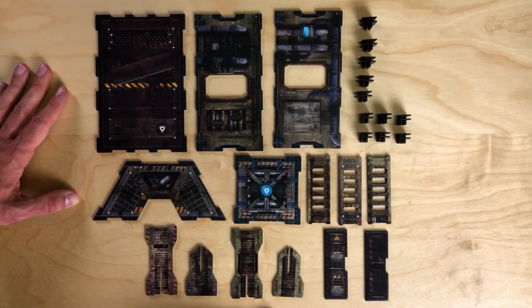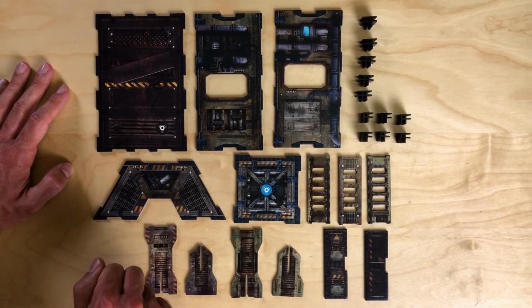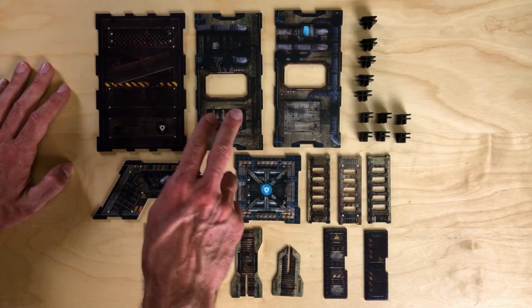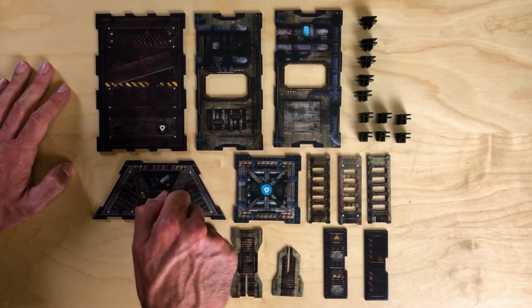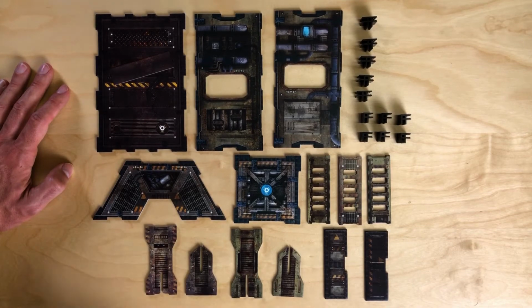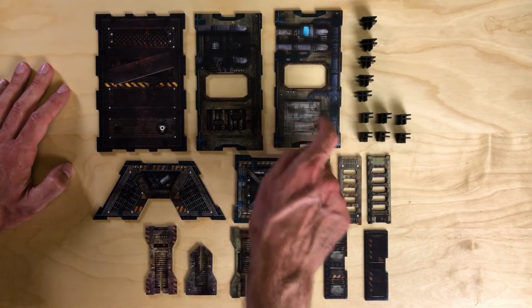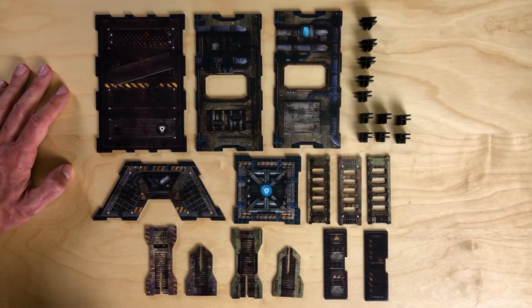Okay, now we're going to go on to the last building, building number 5. With this one, we've got a few floor sections here with the landings, our wall sections here, some ladders, our pillars again here, and the clips over here. So we've got 5 of the T-clips, 6 of the Ls.